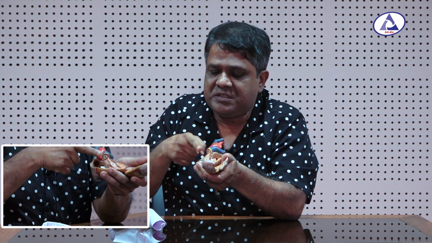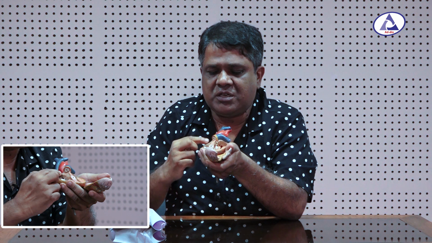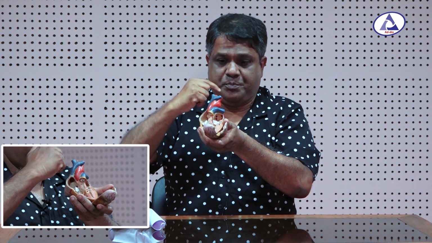We already know this is the part we call the ascending aorta that is coming up. So that is the ascending aorta, and there will be the arch. This is the arch of aorta, and the arch will go behind into the posterior mediastinum. This is the descending aorta. Actually, these are the things that are carrying the oxygenated blood to almost the whole body, right? So ascending aorta, arch of aorta, and descending aorta.